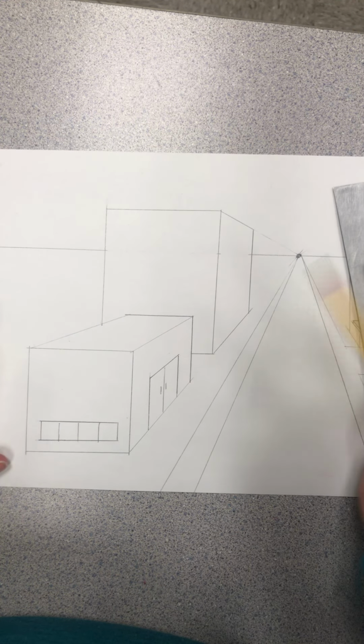And now I usually like to erase this because this is going to be hidden anyways, just so it doesn't get confusing. Then I'm going to draw a very short little line here and a very short little vertical line there. And then another horizontal line. So this would be like the side of an awning, okay?